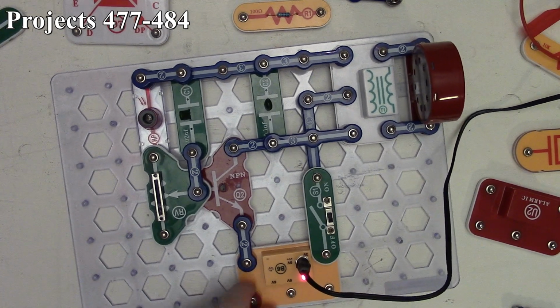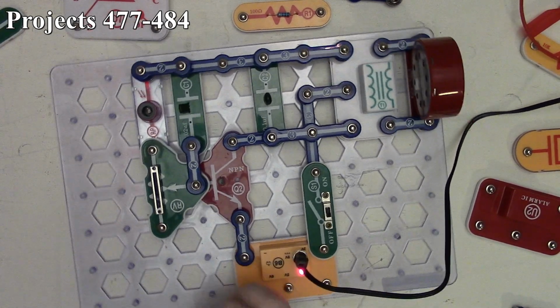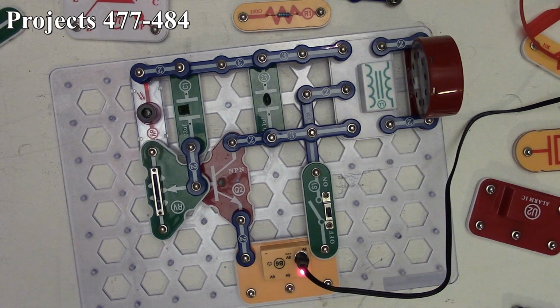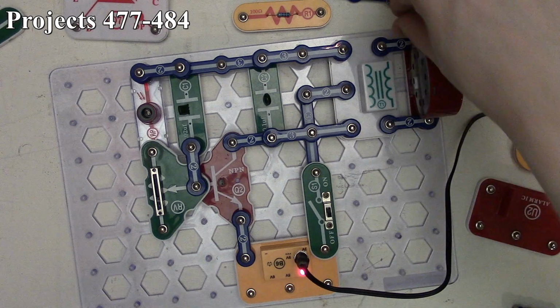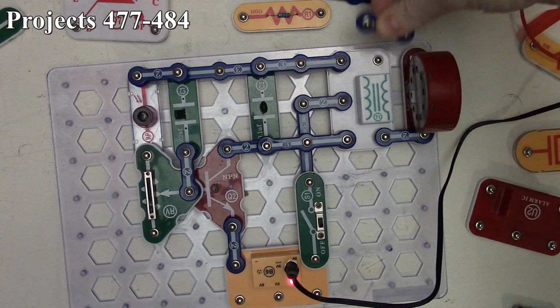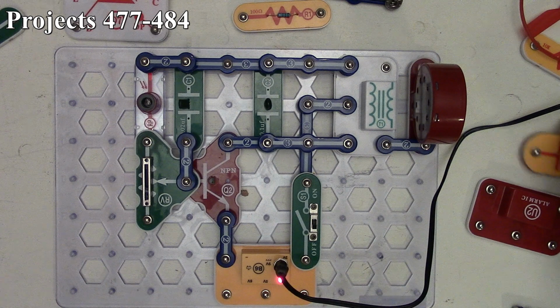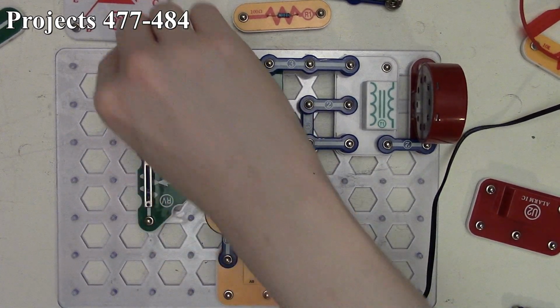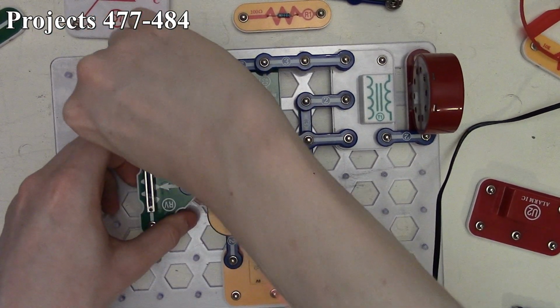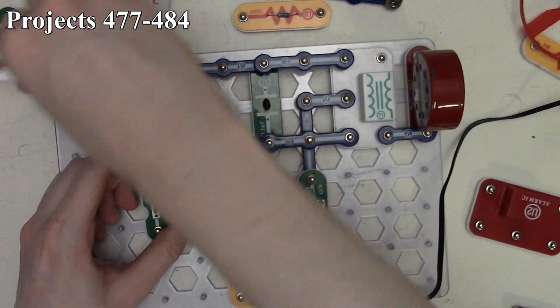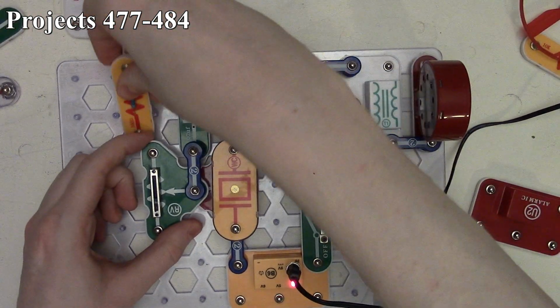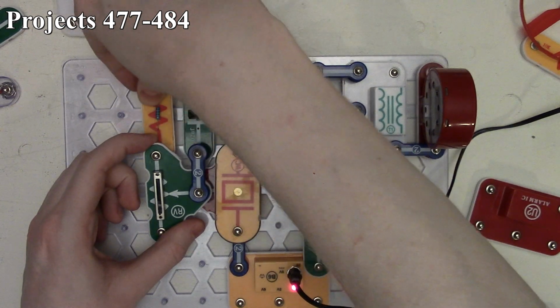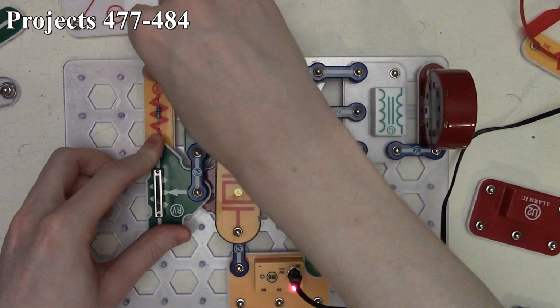So that's how project number 481 works, and now we're going to move on to project 482. In that, we're just going to take the speaker out and use our whistle chip without the speaker involved. So we'll disconnect that, and we'll use the whistle chip in the same positions that we had before. So first we're going to connect it across our NPN transistor. Also going to take our photoresistor out and put our 100,000 ohm resistor back in its place. So we have a fixed amount here.